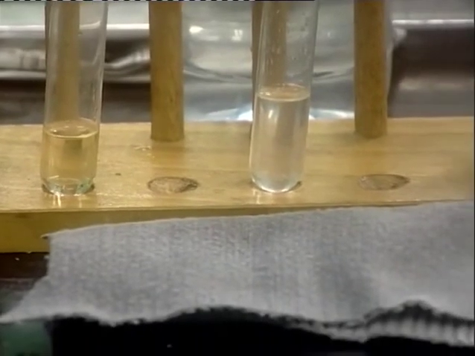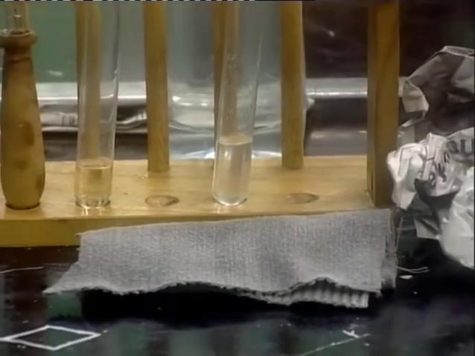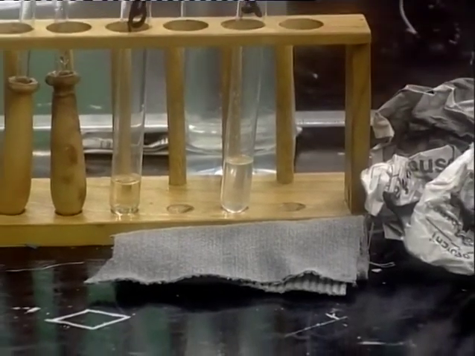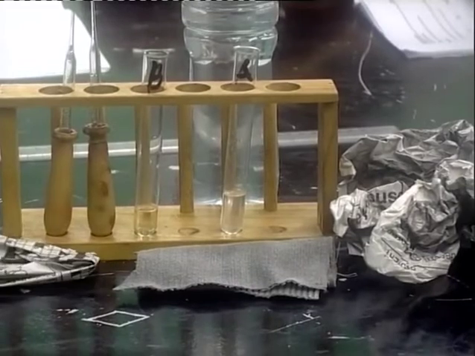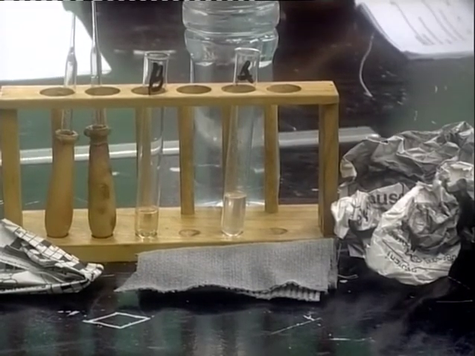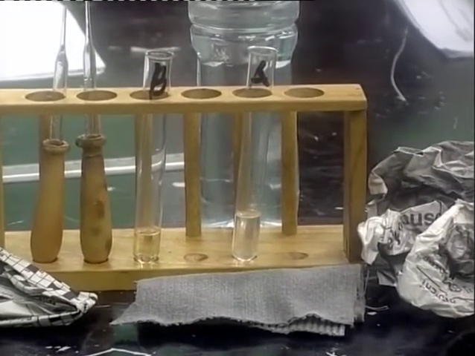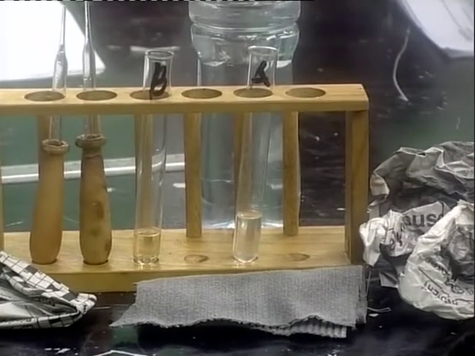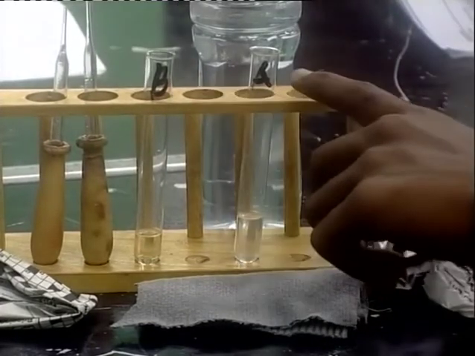You have in 2 test tubes. In test tube A, you have hydrochloric acid. In test tube B, you have, what is it? Sulfuric acid. Good. You have sulfuric acid.